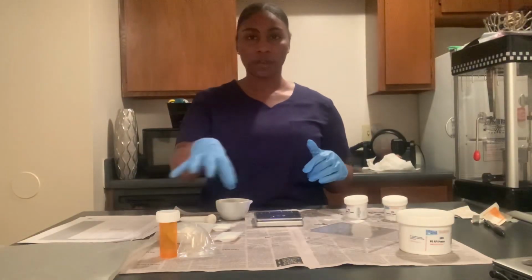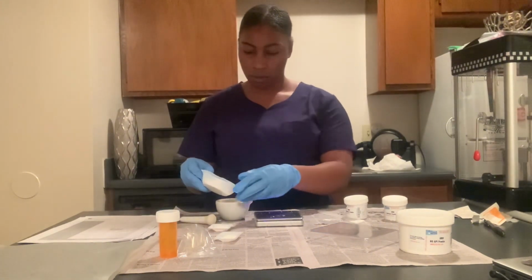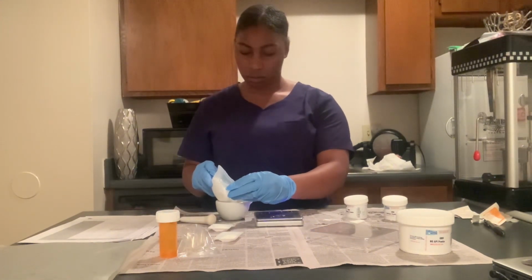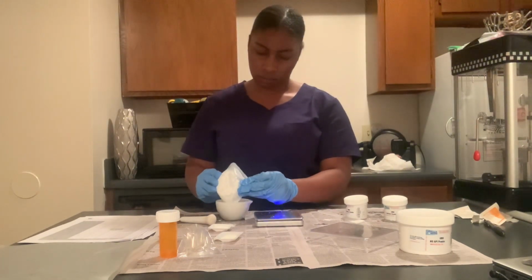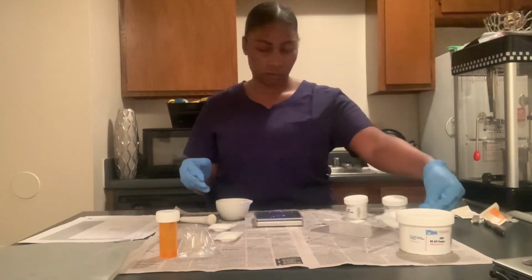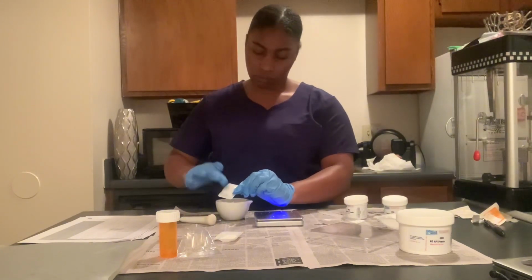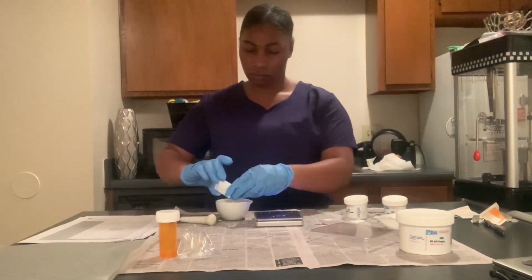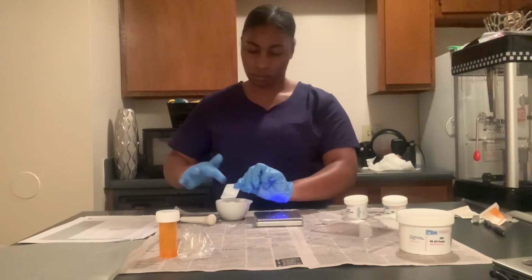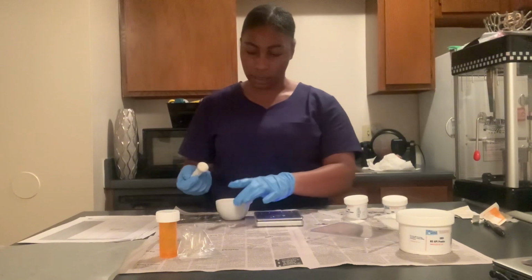So we're going to mix all of our ingredients together and put it inside our mortar. So now we begin mixing.